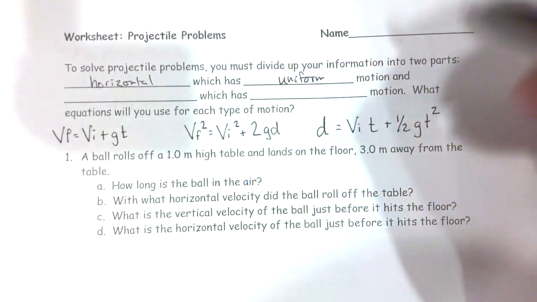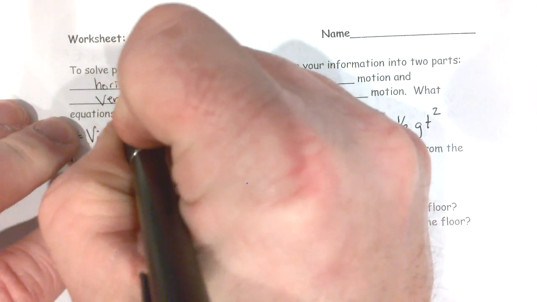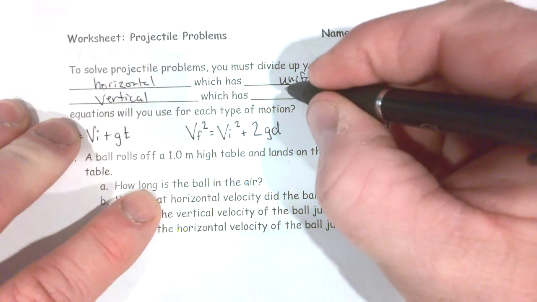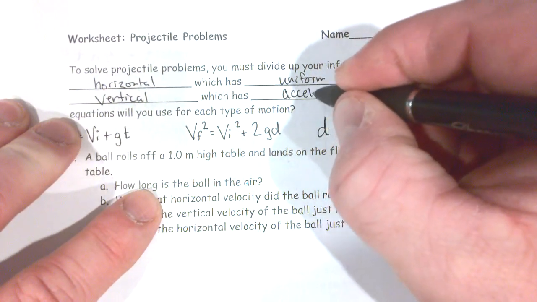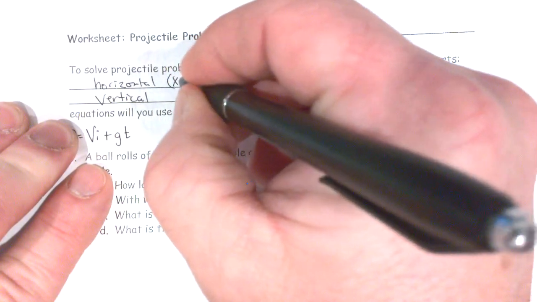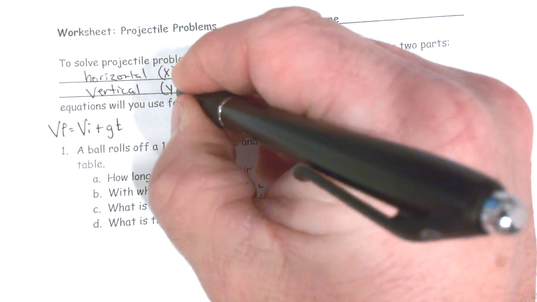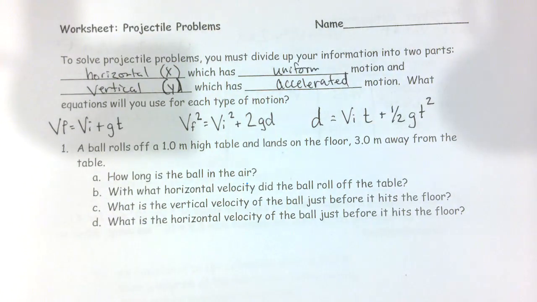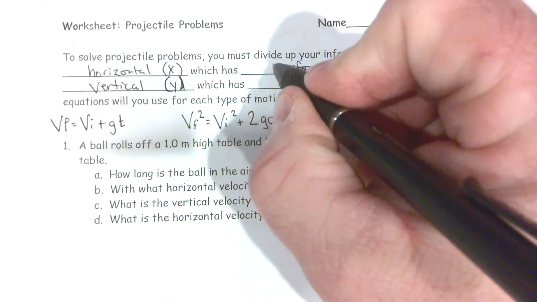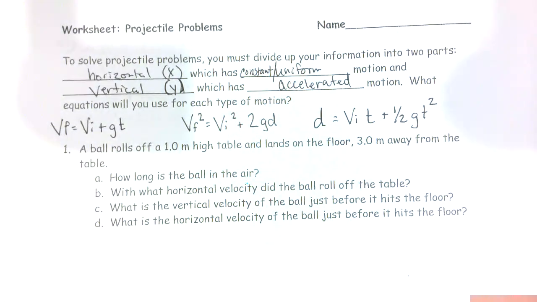You guys might not have got that. And the vertical that has accelerated motion. Because remember, in the x direction, speed is constant. So there is really no initial velocity. It's all velocity because it's constant or uniform. You could say constant or uniform, it doesn't matter. And then the vertical is accelerated because of gravity.